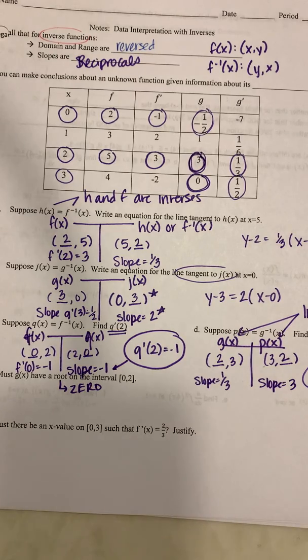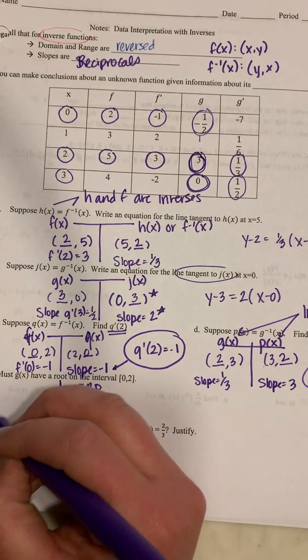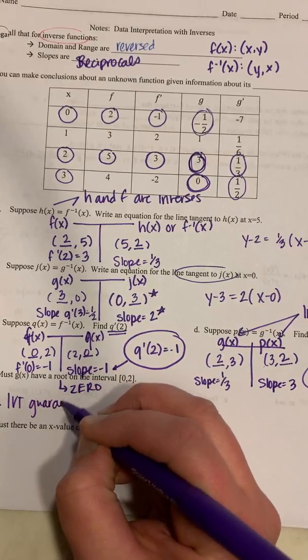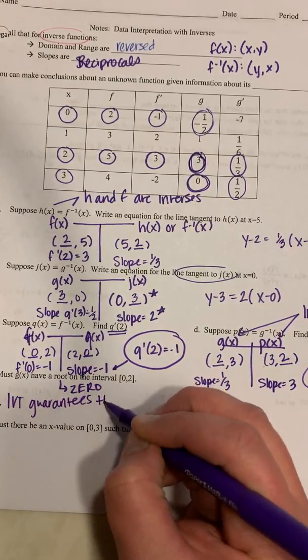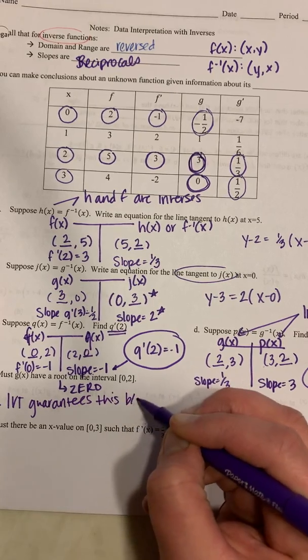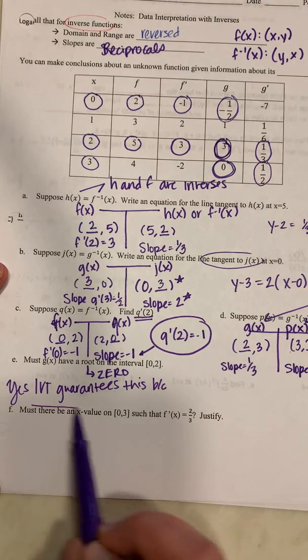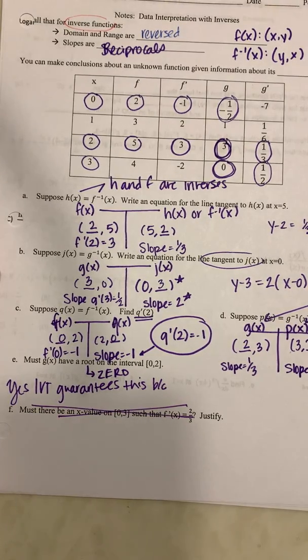So the theorem that guarantees that is IVT. So I'm going to put yes. IVT guarantees this. Because, and then remember, there are 3 statements that I have to make. We're going to skip this last part just for the sake of room here.